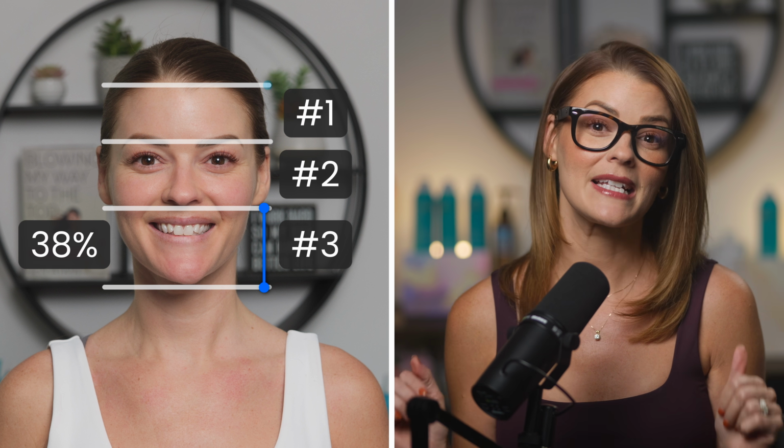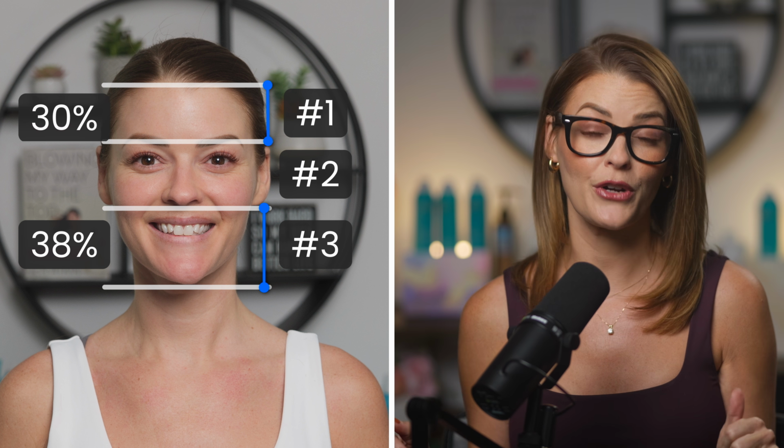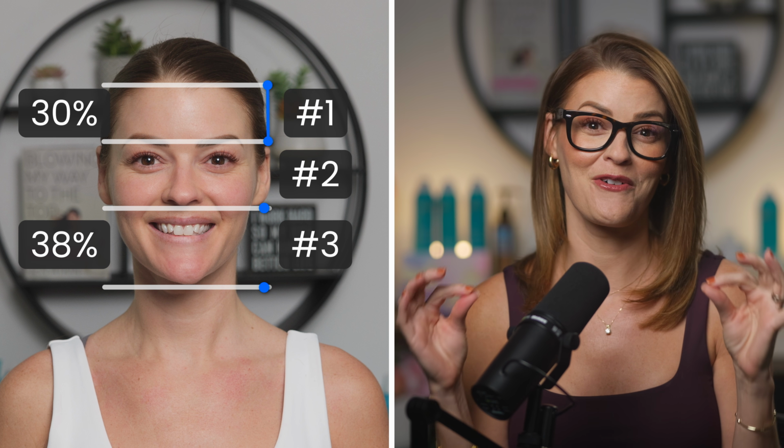So my face falls in line with the heart shape. I have a soft widow's peak, and my jawline comes down to a point. So my lower third holds the most vertical length of my facial thirds. It makes up 38% of my facial length, and my top third makes up only just 30% of my facial length. So long chin, short forehead.